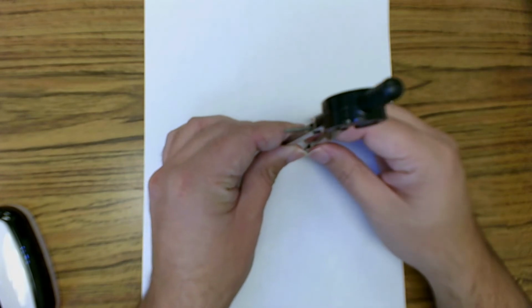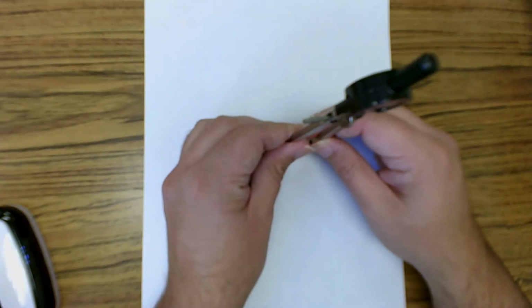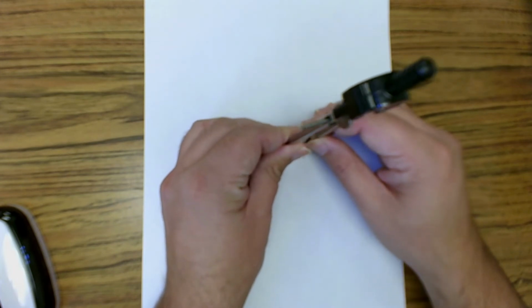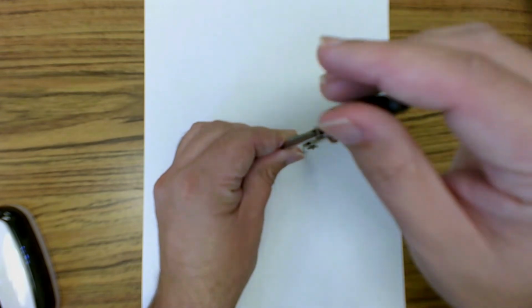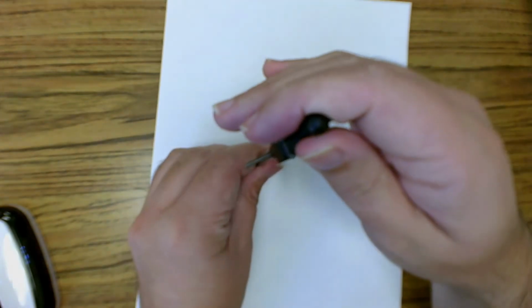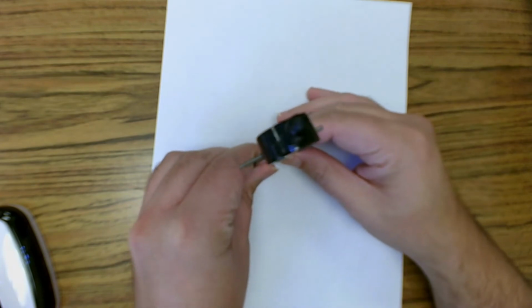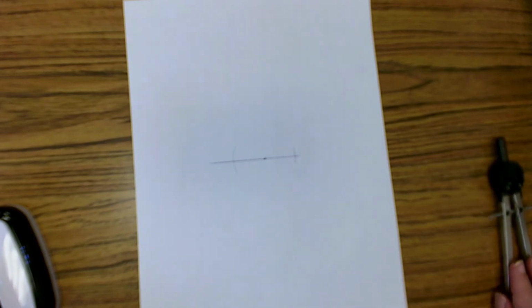So now I'm going to take my compass and make an arc here. And then I'm going to turn it to the other side, and make an arc on the other side. So now those two arcs are the same distance from the point.